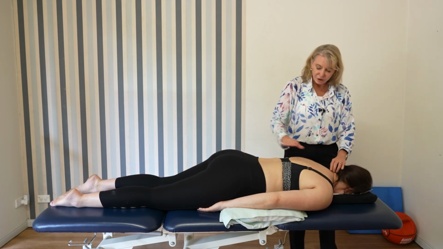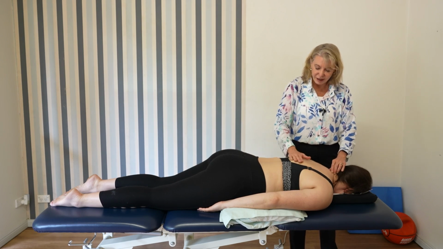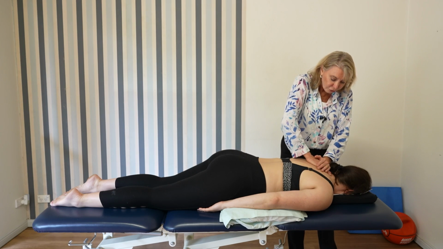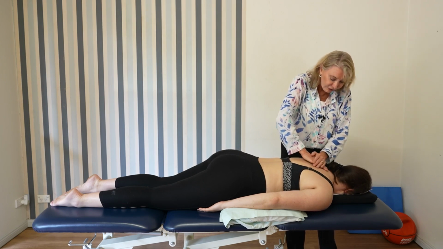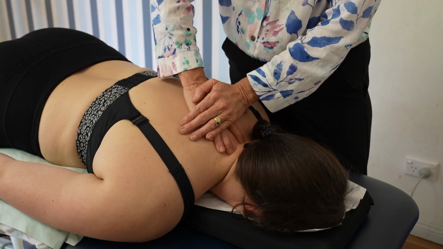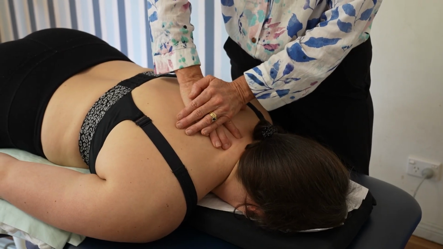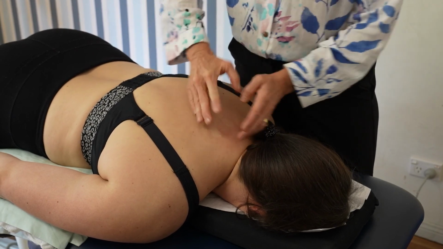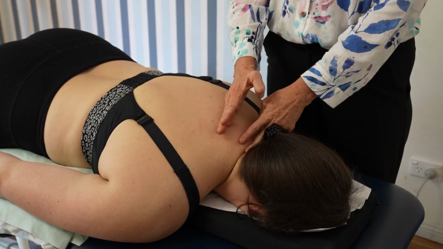So just like we did down here, you can use your cranial mobilization to get those facet joints gliding cranially. So you can do your PIVMs and see if that feels stiff gliding forward, and really focus on T1 to 4.